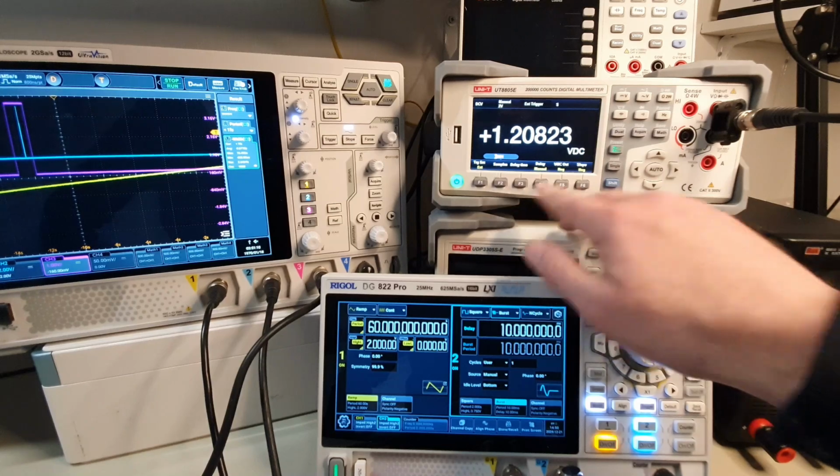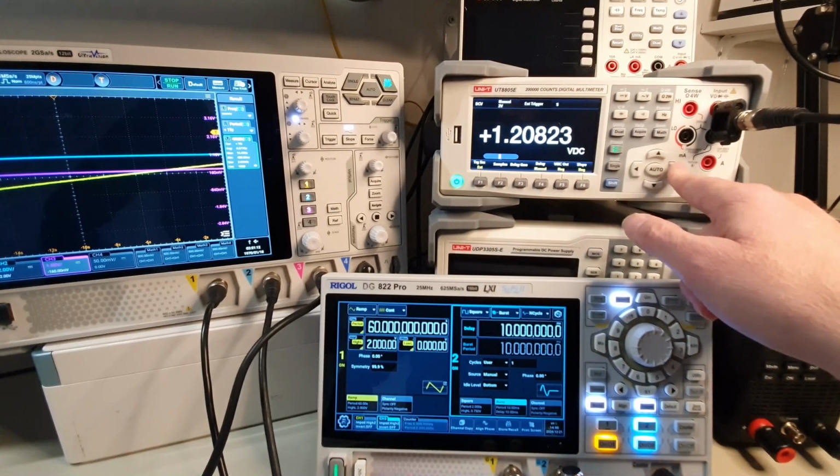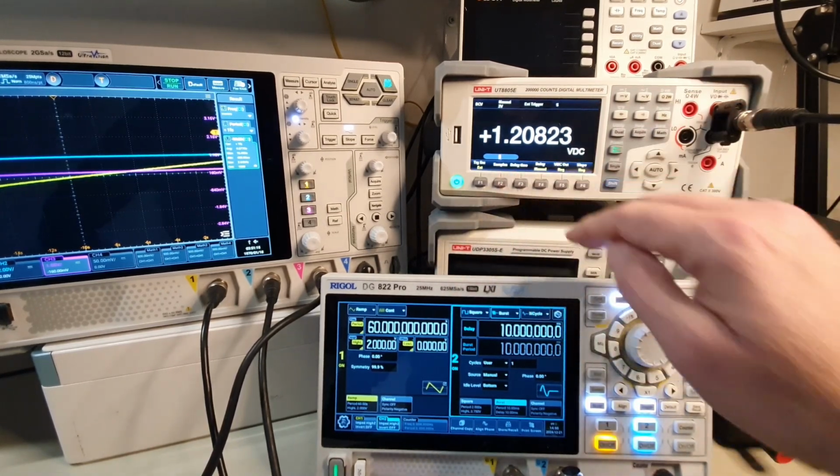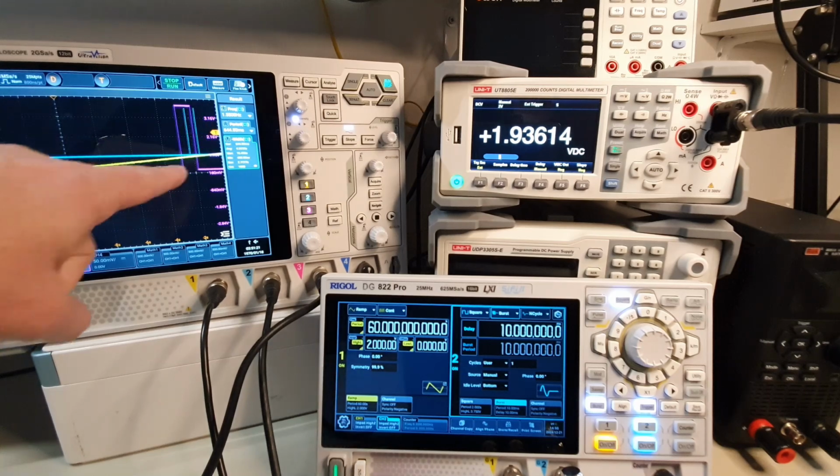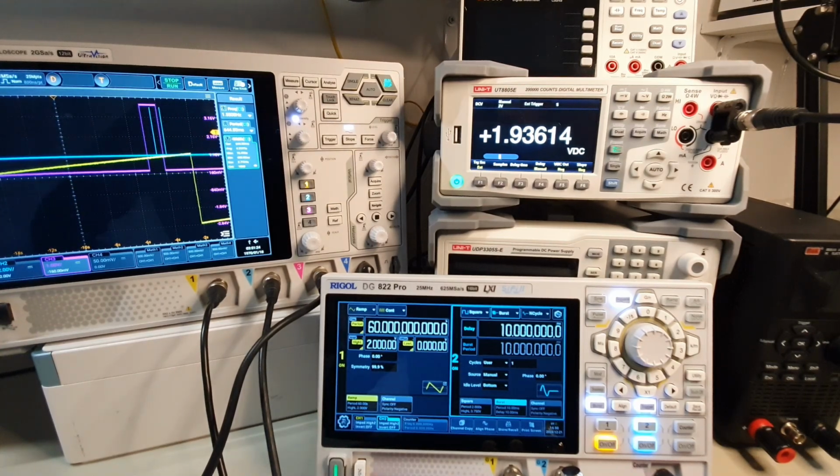The number of samples, you can also say, okay, I want to have 2 samples, so if I do a triggering now, I would like to have 2, and indeed I see here 2 measurements.